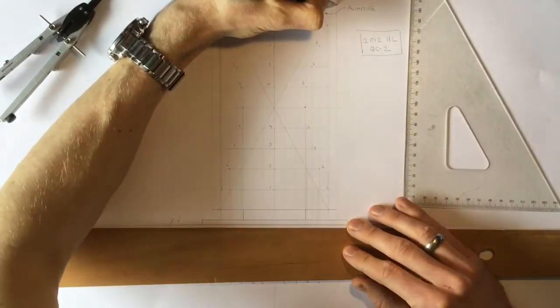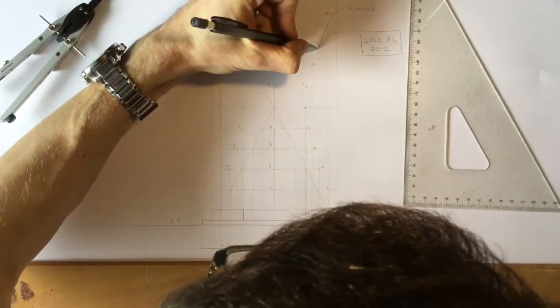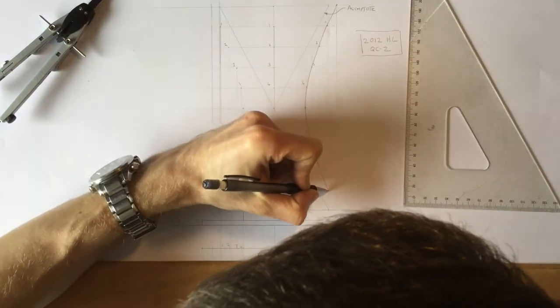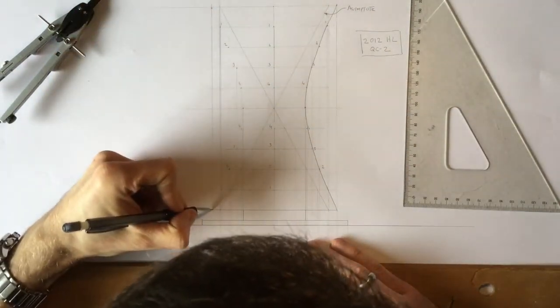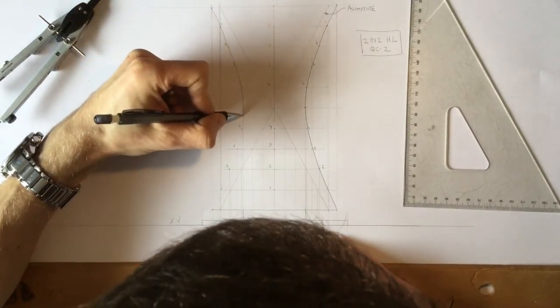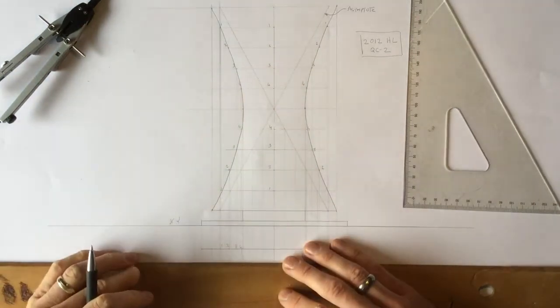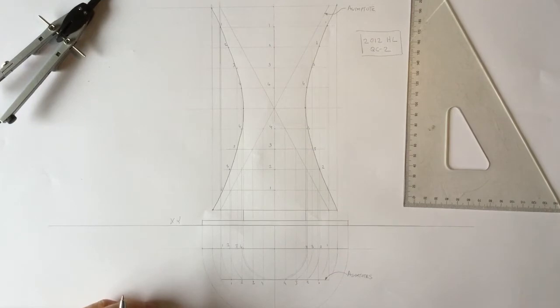There's a bit off there. Right, so now we have the very top, and we can just draw our smooth curve through all the points, moving your arm and not your wrist. Starting at the top here and going down to the bottom here, you go through these points. Okay. There we go, that's our curve, our hyperboloid of revolution.